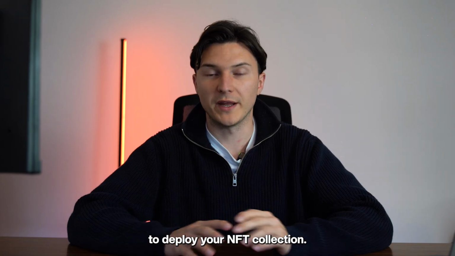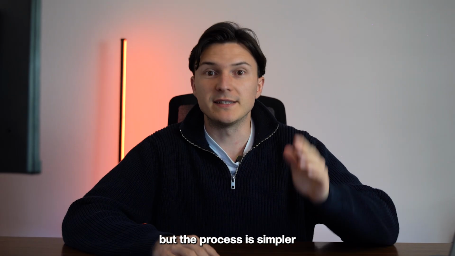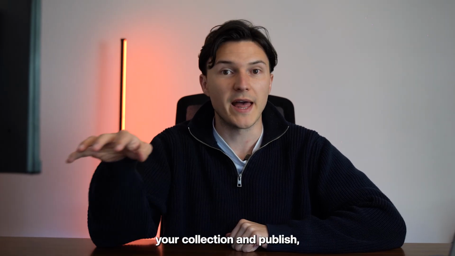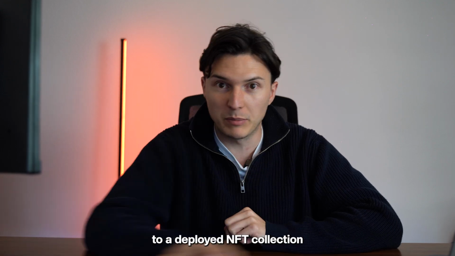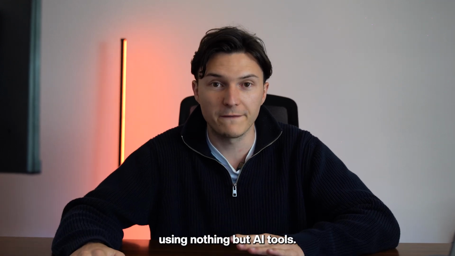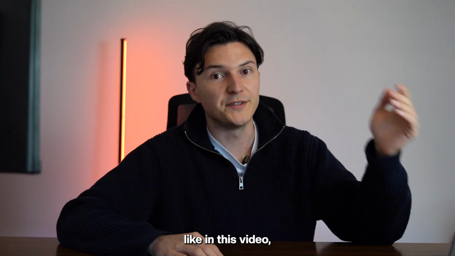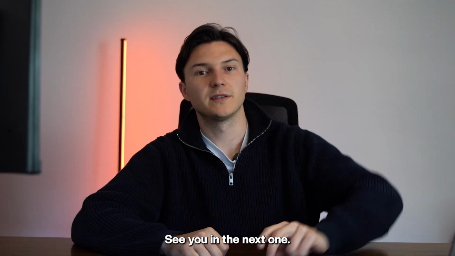I used OpenSea Studio. It's the go-to platform to deploy your NFT collection. I won't go into all the technical details on this, but the process is simpler than you can expect. You import your files, set up your collection, and publish. And that's the full process, from a blank idea to a deployed NFT collection, using nothing but AI tools. Whether you want to do cats like me, rabbits like in this video, or any other character, the workflow is exactly the same. See you in the next one.